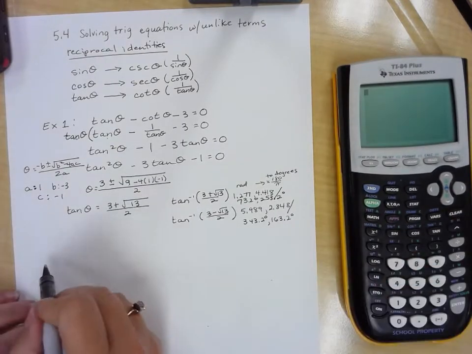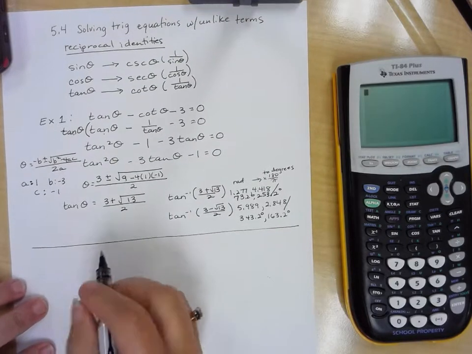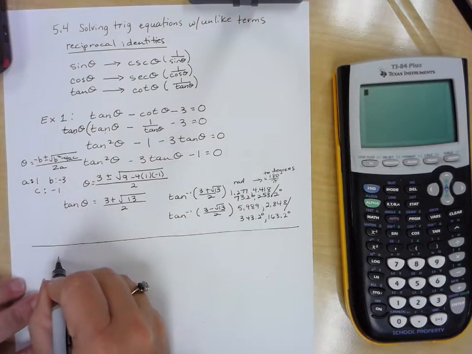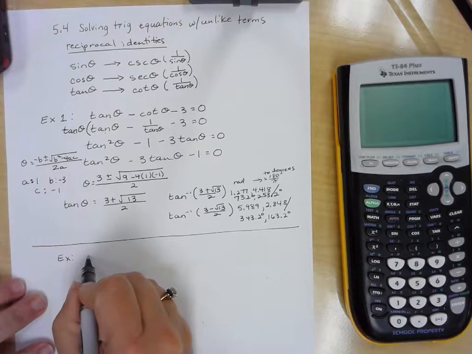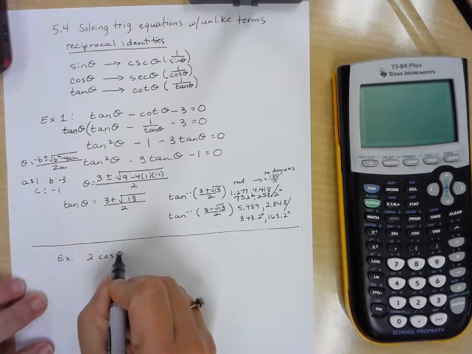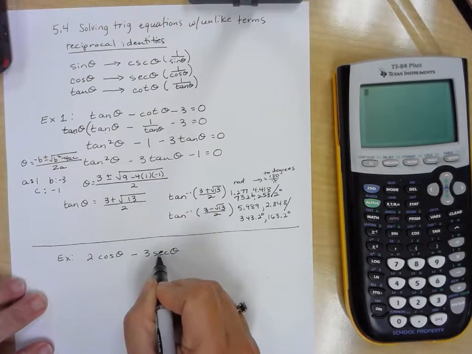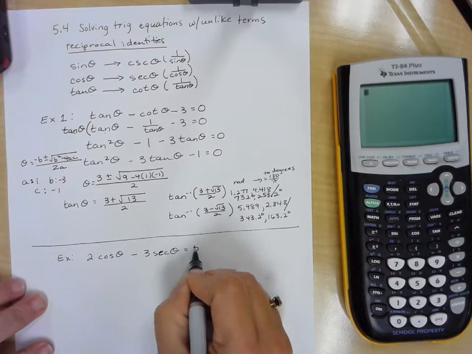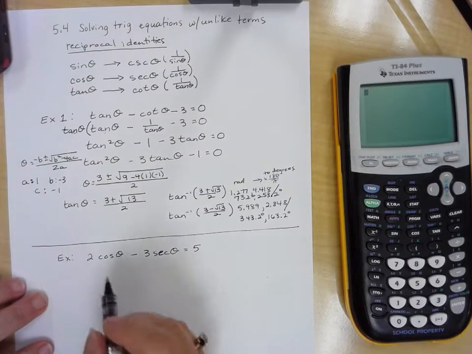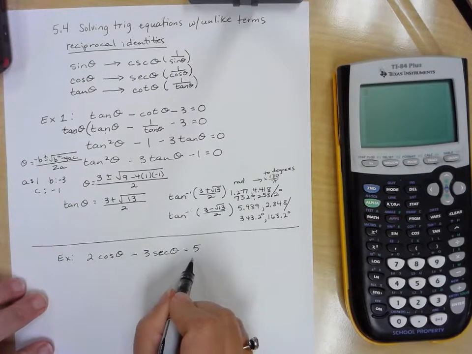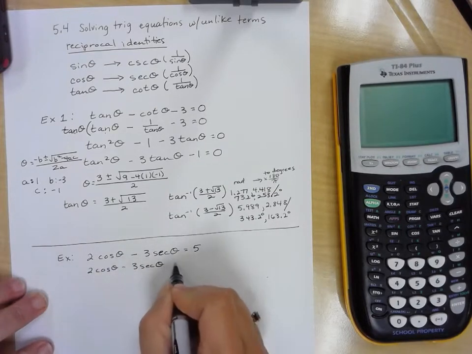Let's look at one more example. Let's take the equation two cosine theta minus 3 secant theta equals 5. I just made that up. Don't even know for sure that it's going to work, but we're going to give it a try. First thing is, set the equation equal to 0. So 2 cosine theta minus 3 secant theta minus 5 equals 0.